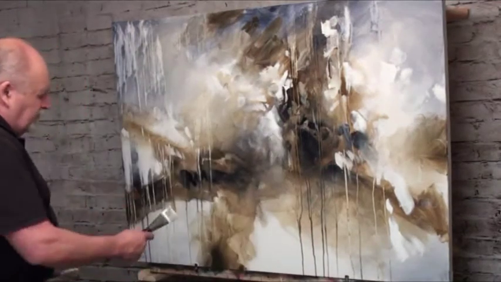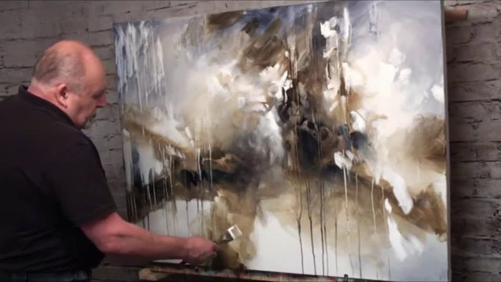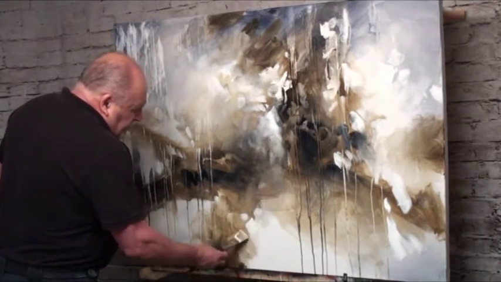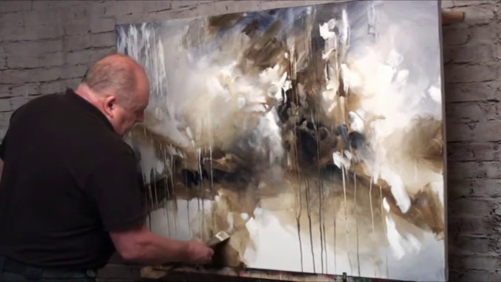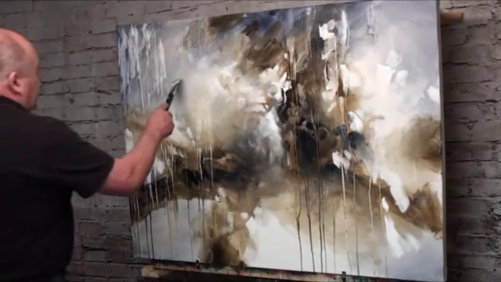I noticed down here, it's got to get a little busier, and I'm going to do that by applying titanium, bringing some of that background back up. Blends, and the same thing here.